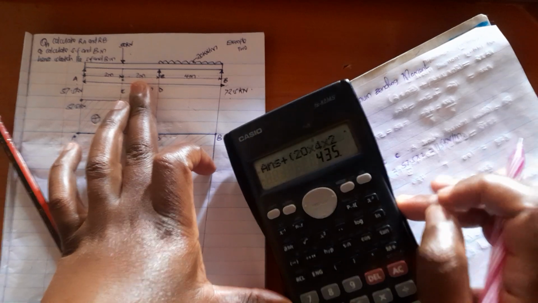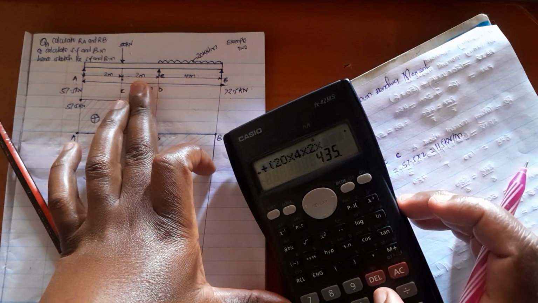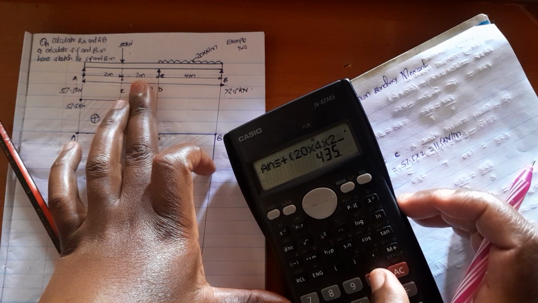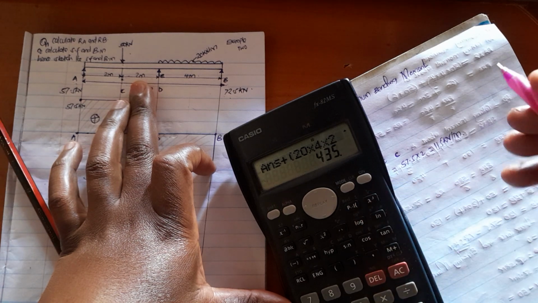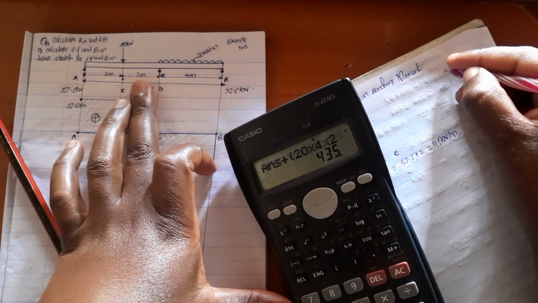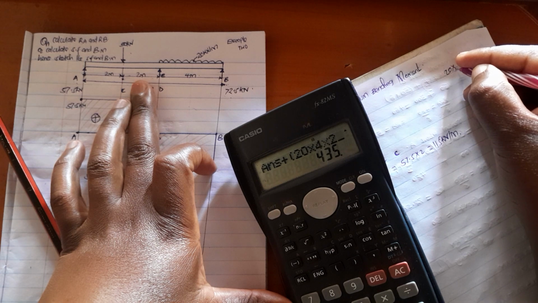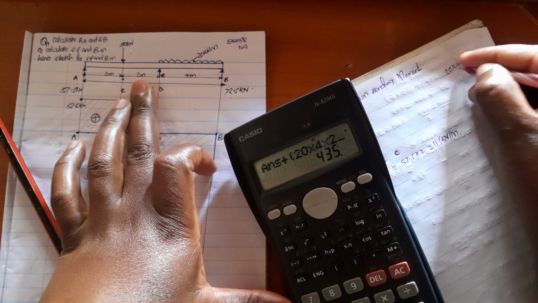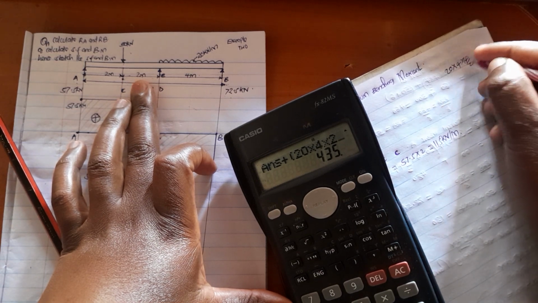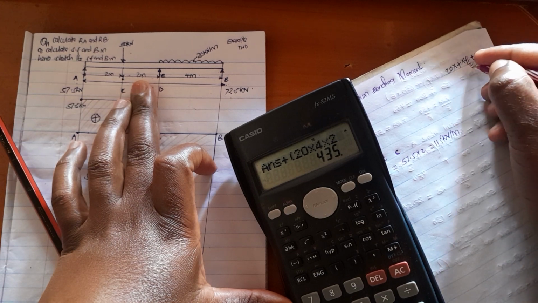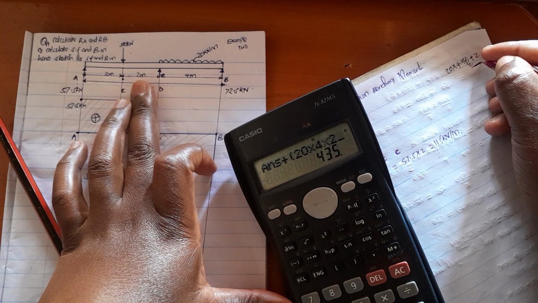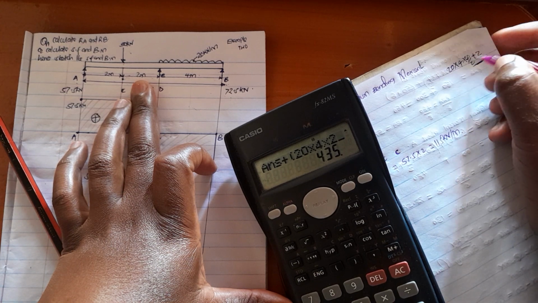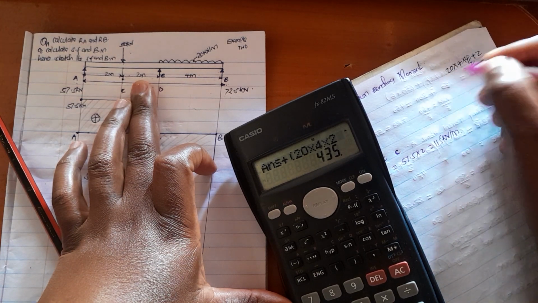So you have to be very careful there. First you have to multiply. So it will be 20 multiplied by 4 multiplied by 4/2 plus 2. You have to key this on the calculator, then multiply by this, then multiply by this.